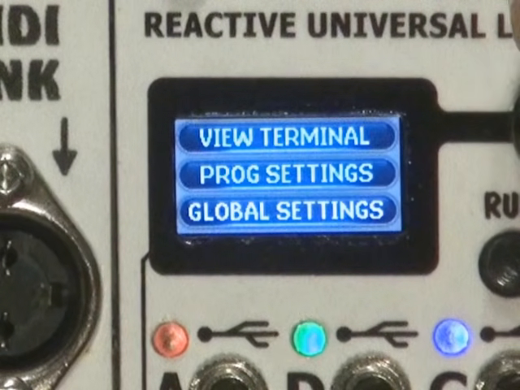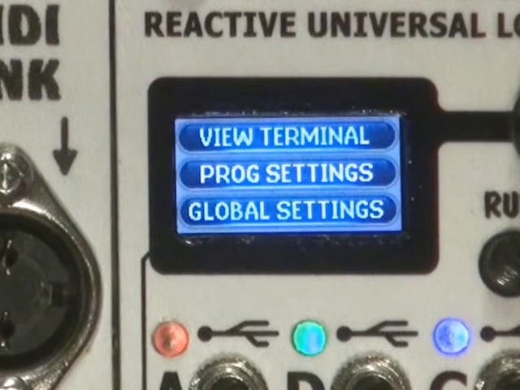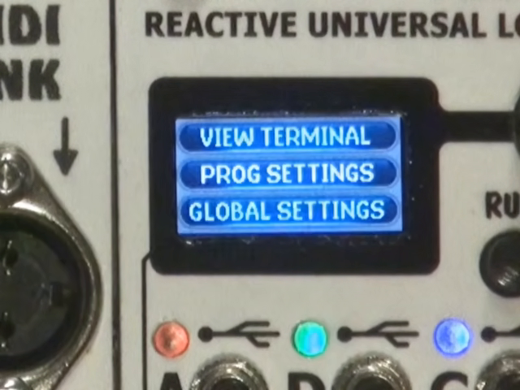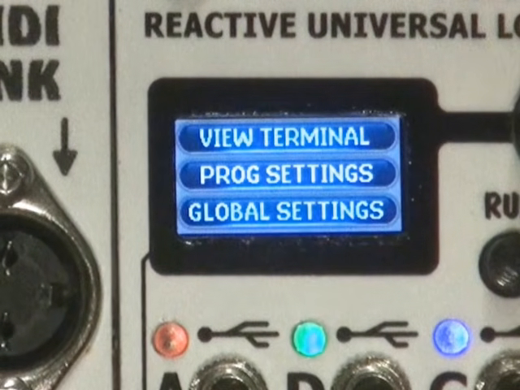Program settings pertains to the settings for this particular user program. Global settings make settings that are commonly used by all user programs, for the whole module basically. A specified VCO calibration would reside in global settings, so it can be used by any setup.